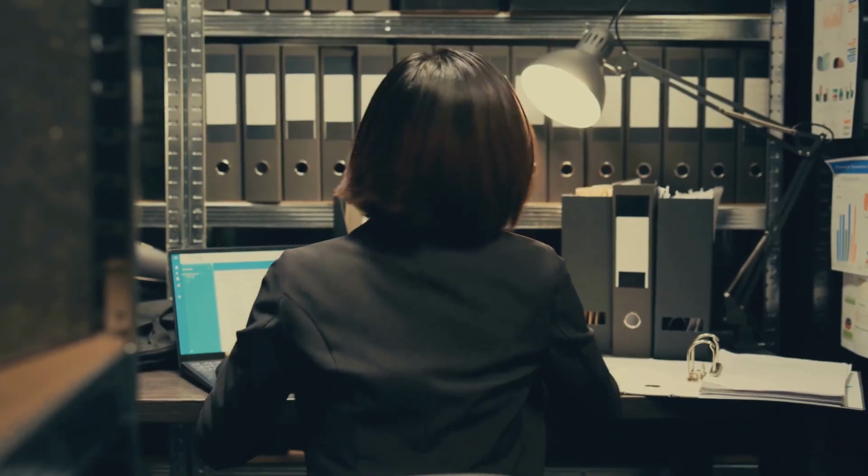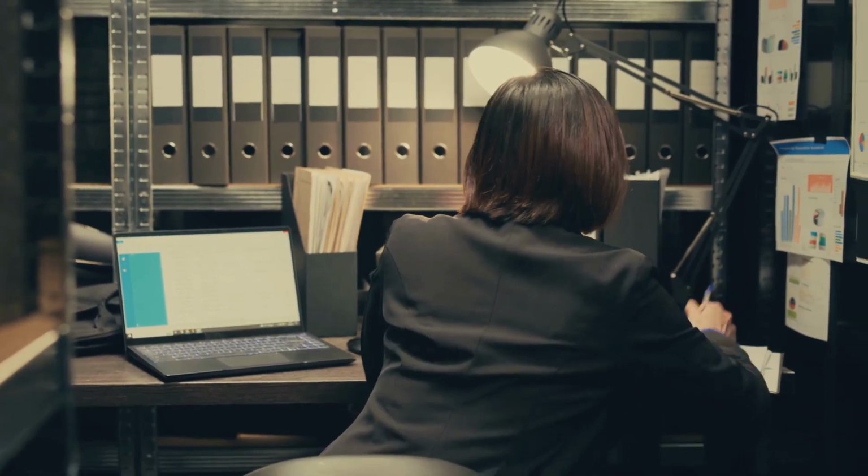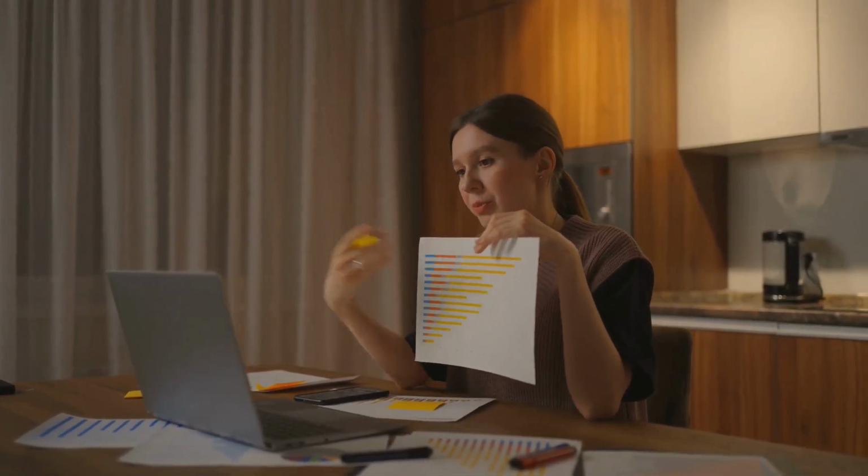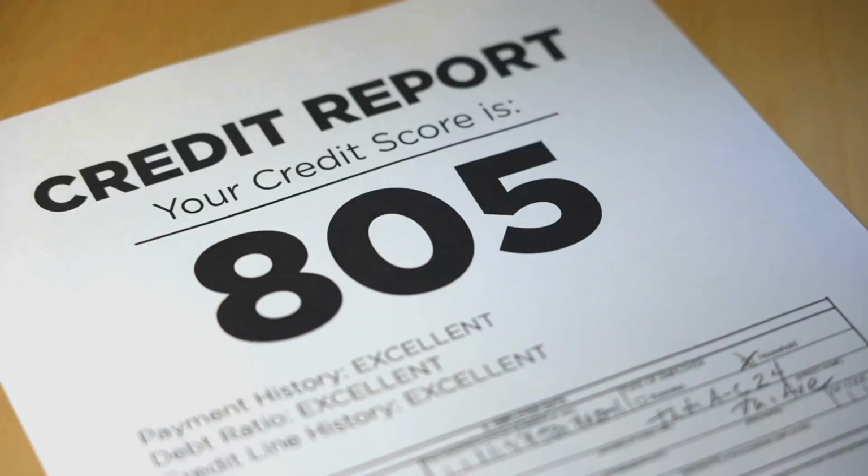Next up, performing credit, criminal, and eviction checks. Run a credit report to assess financial stability, checking credit score, debt levels, and payment history. A strong credit report indicates financial responsibility.